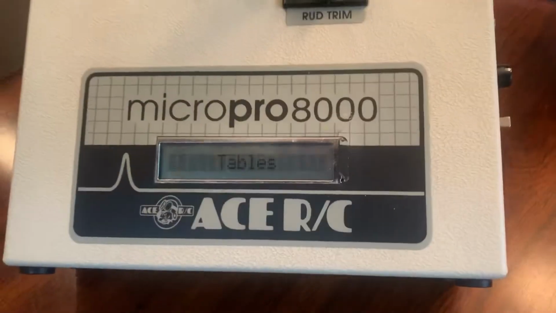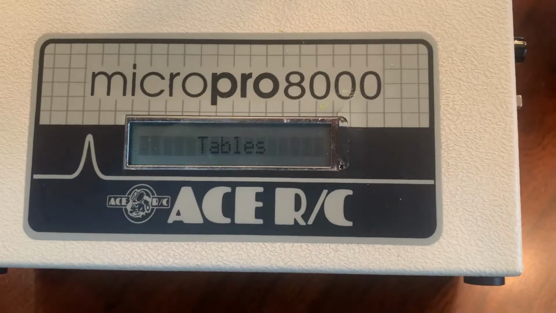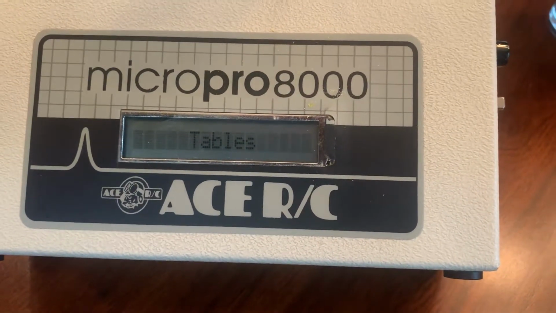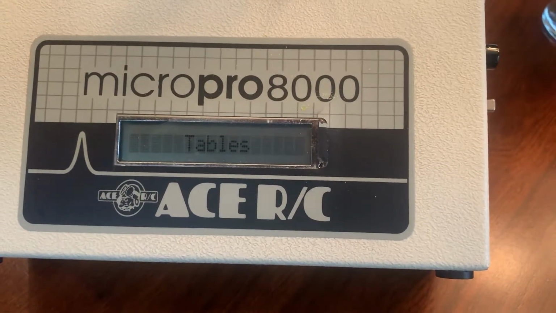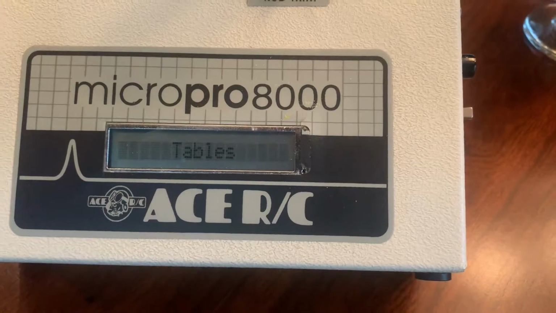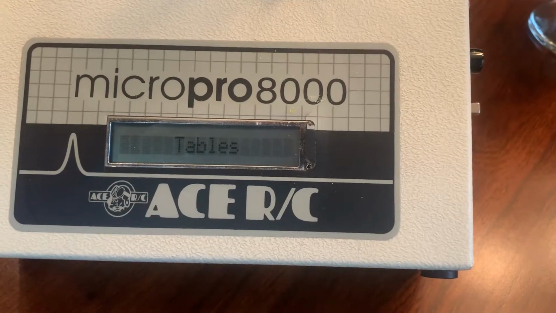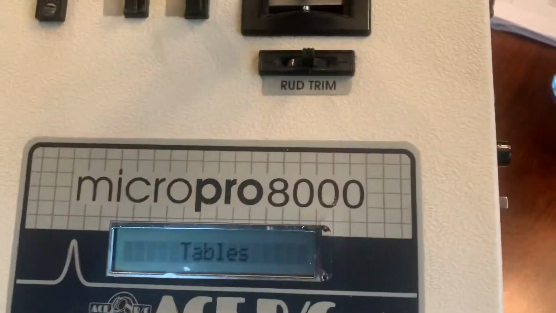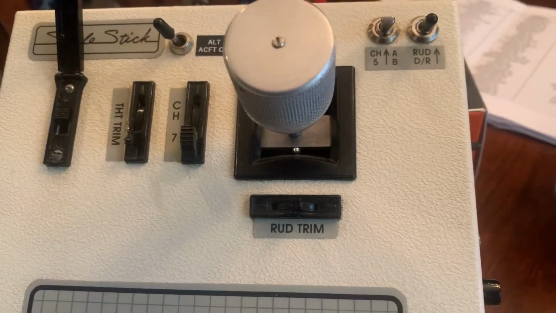And on the MicroProStar, with the MicroStar software, you can have different timers for each model. So it's model specific, not global. And you can set it up to use that option switch, or you can activate the throttle as a switch like you can with modern radios.